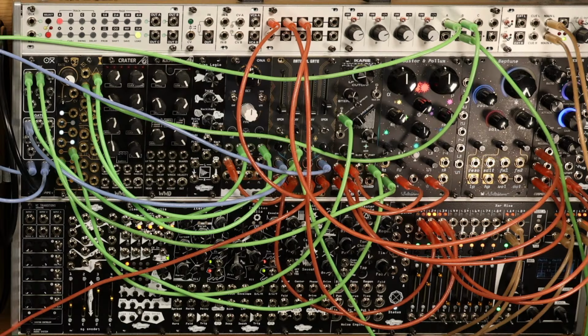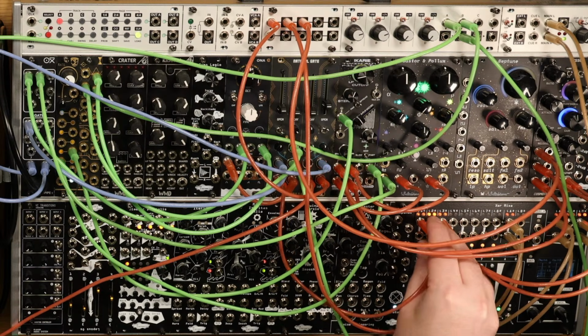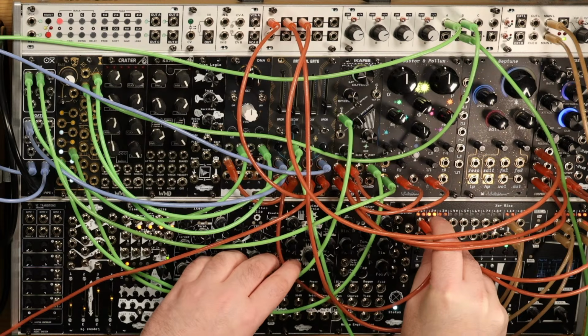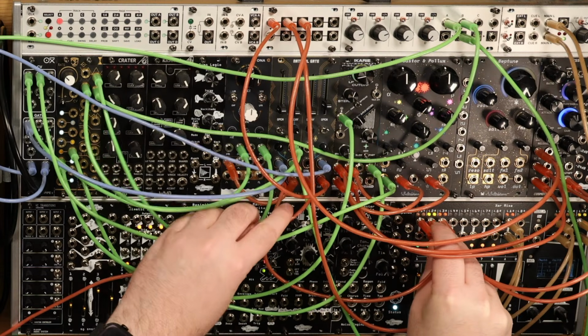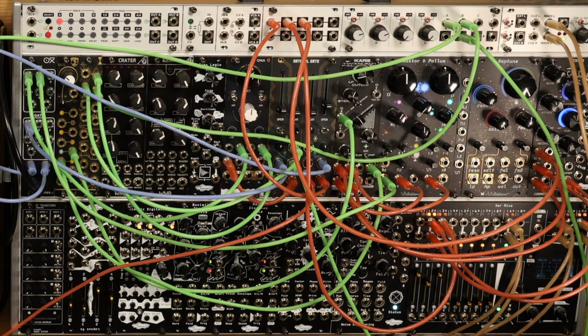Let's see, what other suggestions did we have about things to add to this? Was there anything? A sparkly sound? Okay, yeah. Let's see what else. One thing we could also do is send natural gate through Beads. We can get a sparkle out of that.